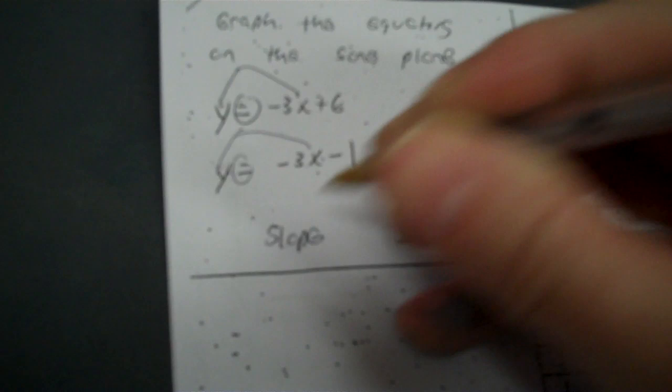Okay. Now the next problem, next part, and we've been through this before last week. Graph the equations on the same plane. Okay. So you got y, x, opposite sides in both equations. So we're going to use slope and y-intercept to graph it. Okay, both of them.